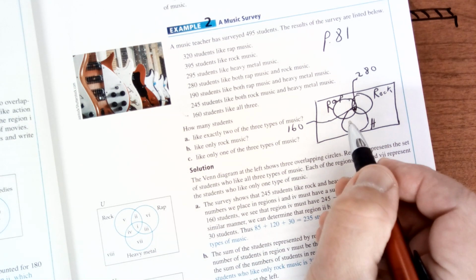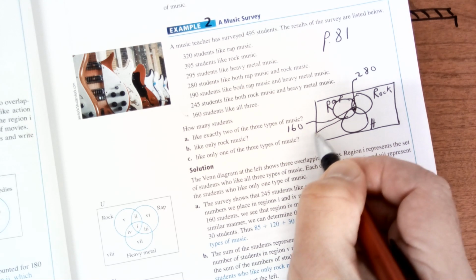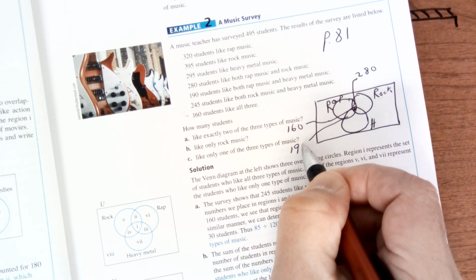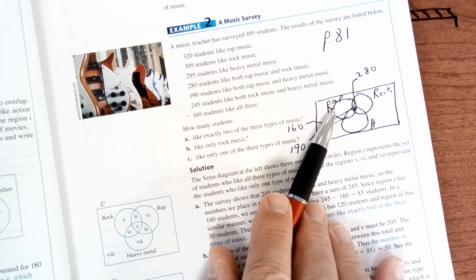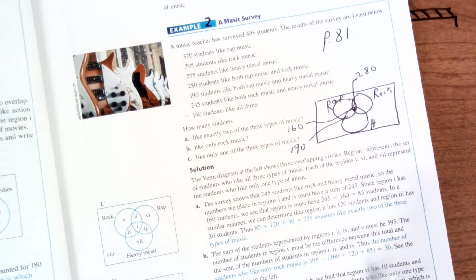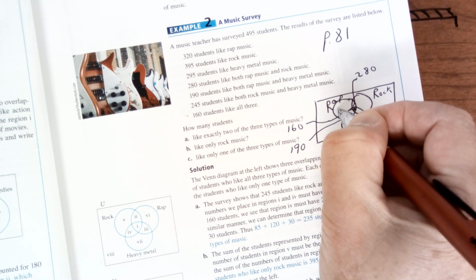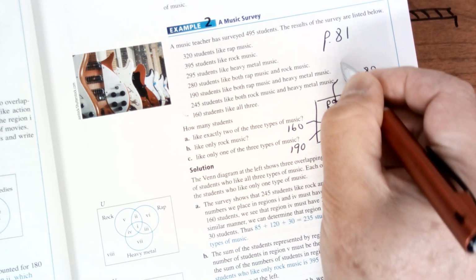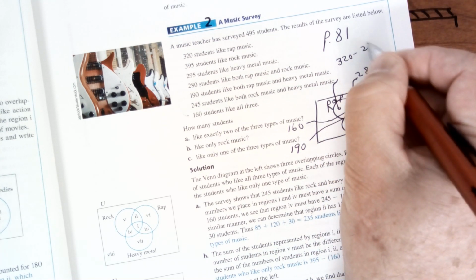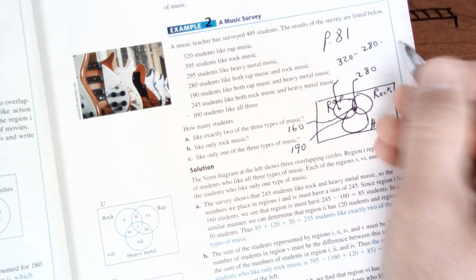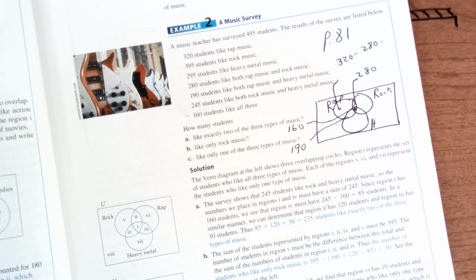So 190 would go right here. And then what you would do is figure out those who just like rap, 320. So you would take 320 right here to get this one. You would take 320 minus 280 minus 190. Let me make sure that seems right.